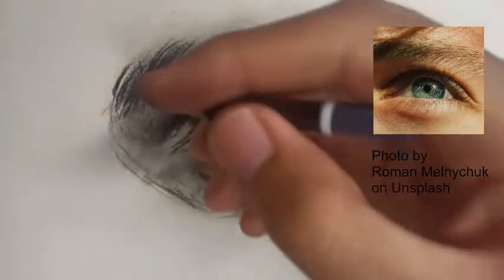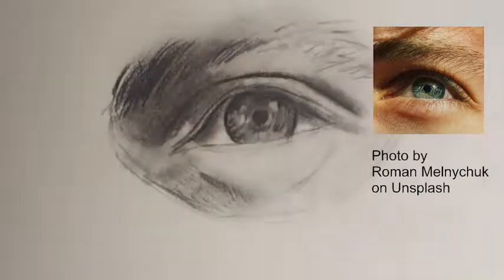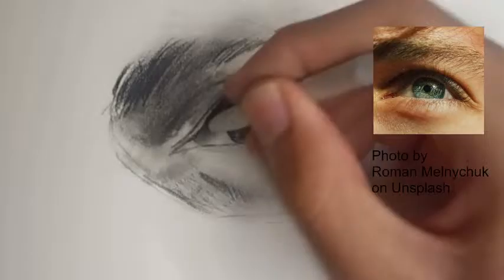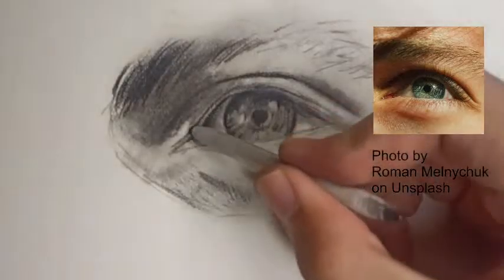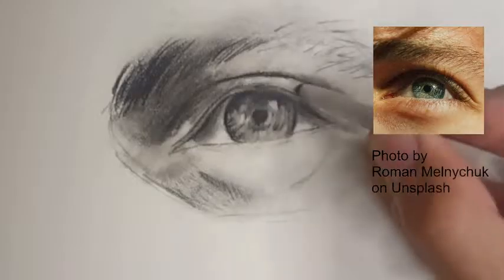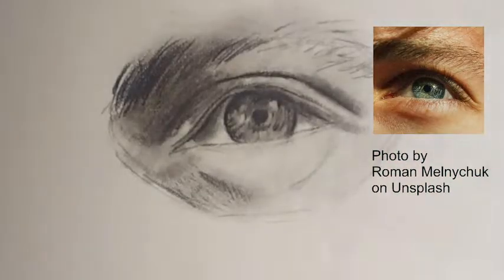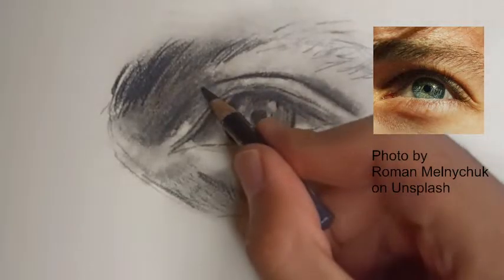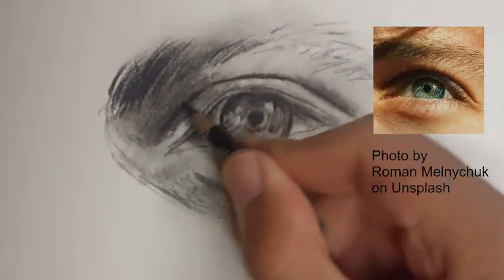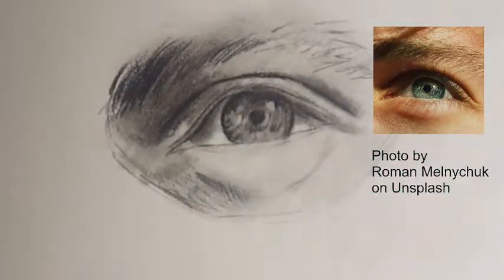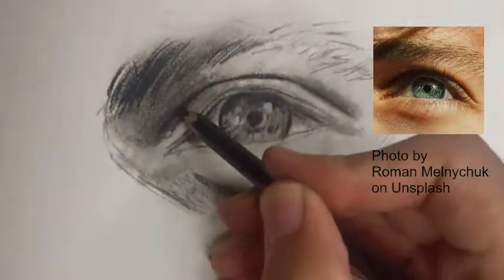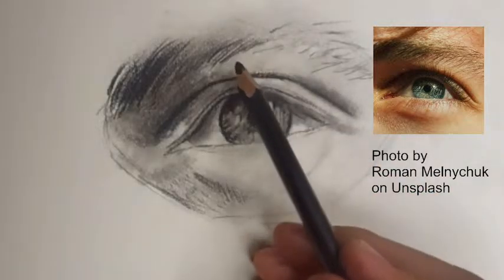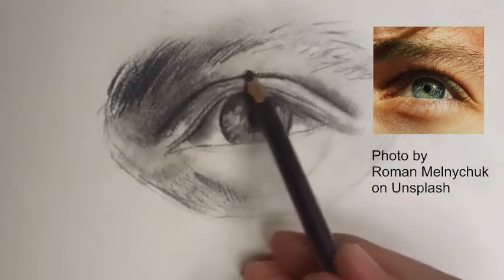Your fingertip is a good tool when you are shading. I'm trying to darken this line a little bit more.